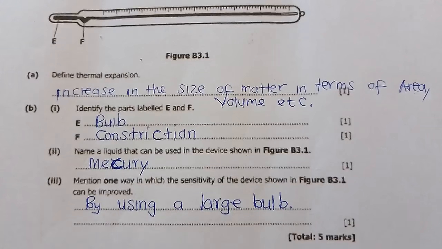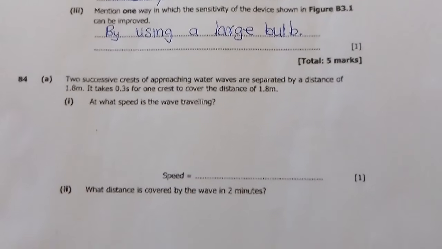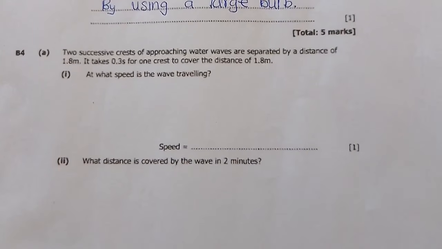We move to the other question. Like I've told you, if you're facing challenges on a question that I'm doing, just create time and revise through that question so that you find ways on how to go about them. I move to B4.